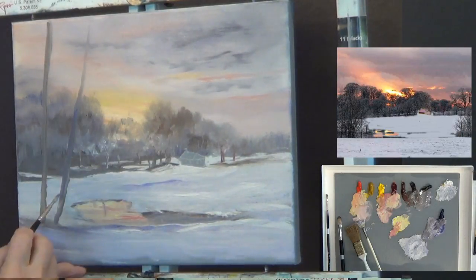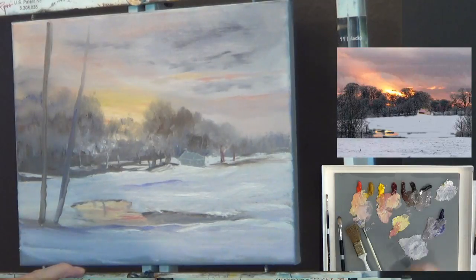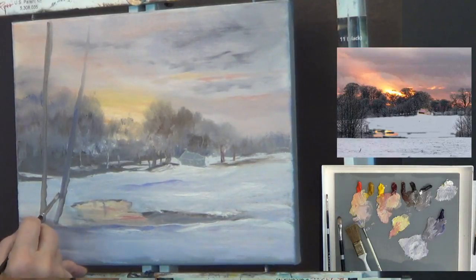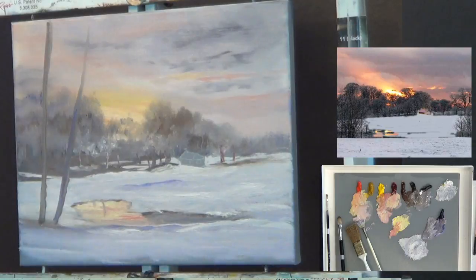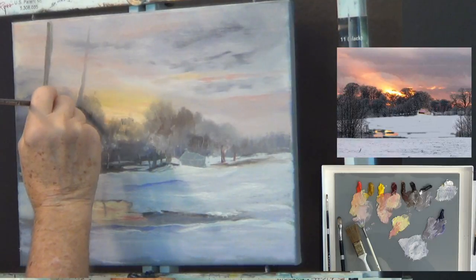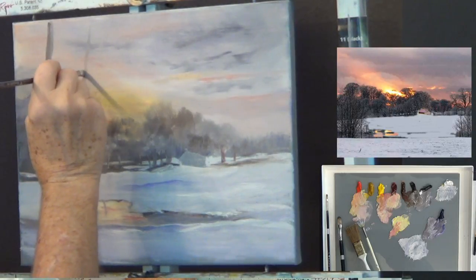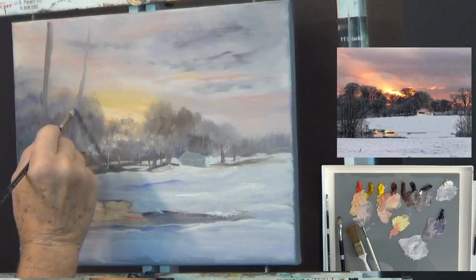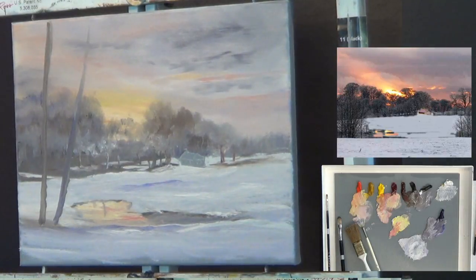Okay. I could have used my palette knife. Got that big old palette knife out and done this. But I wanted to see how these brushes work. All right.